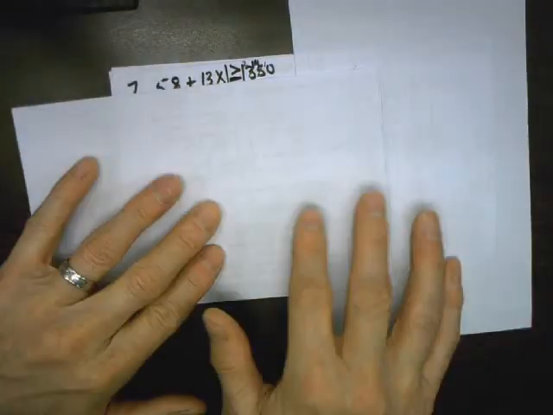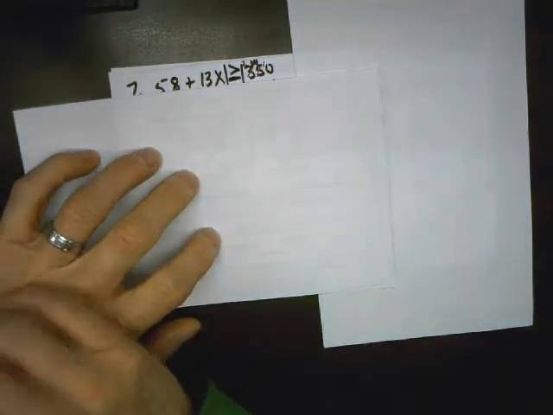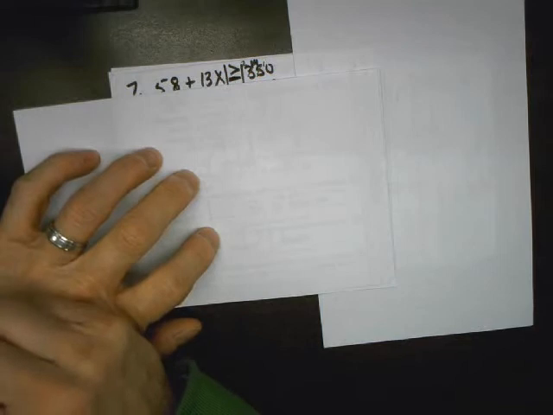Number 7. Morgan had $58 and earned $13 an hour for babysitting. She wants to buy a $350 item. Which is the minimum number of hours she needs to babysit in order to buy the item? Okay, so minimum means it's an inequality. So you think about it. She's got some money, right? She's making some money. She has some money.